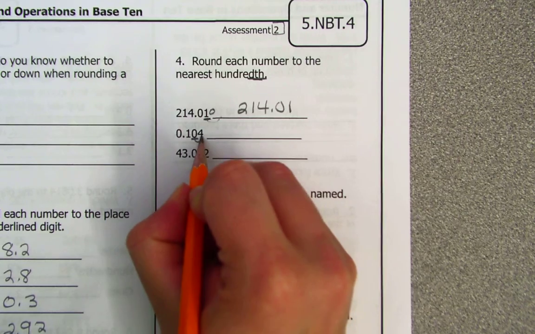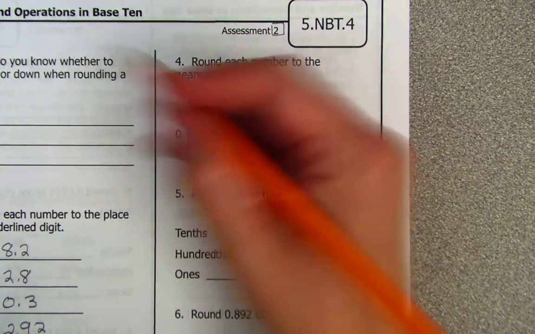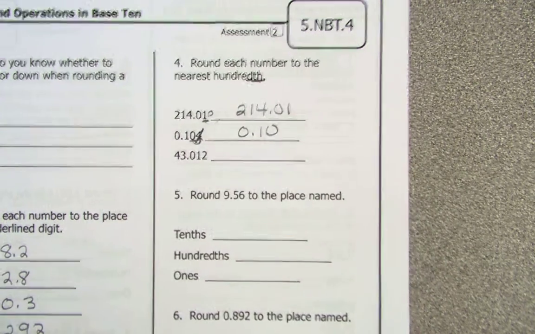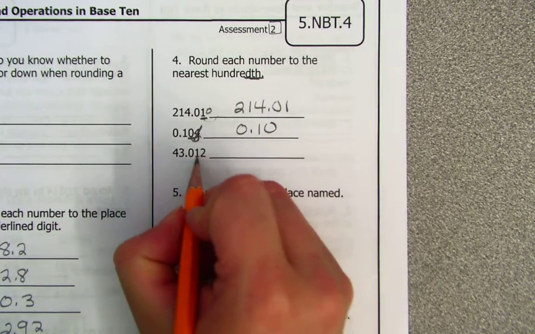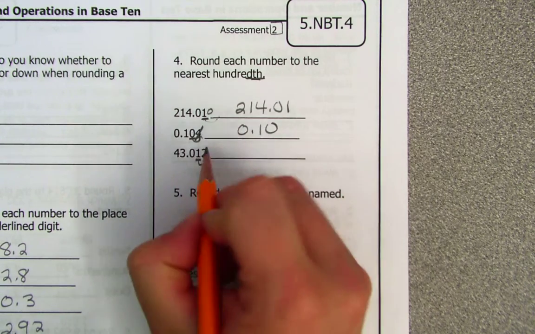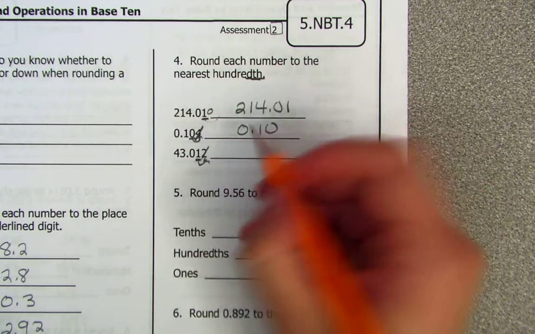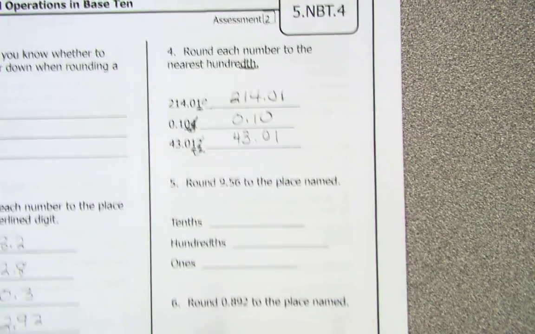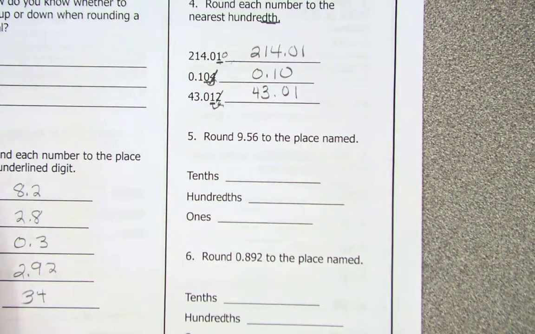Find the place, look next door, 5 or bigger, add one more, 4 or smaller, just ignore. So it becomes 0.10. Hundredths place should be your 1 again. Find the place, look next door, 5 or bigger, add one more, 4 or smaller, just ignore. I have to put my zeros or my numbers in front of it.